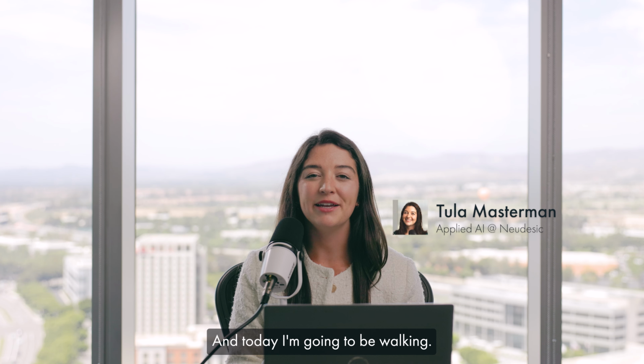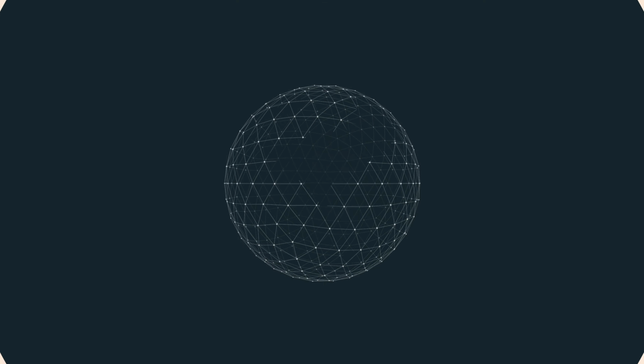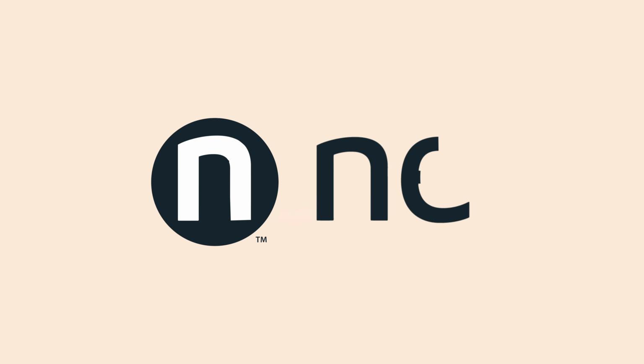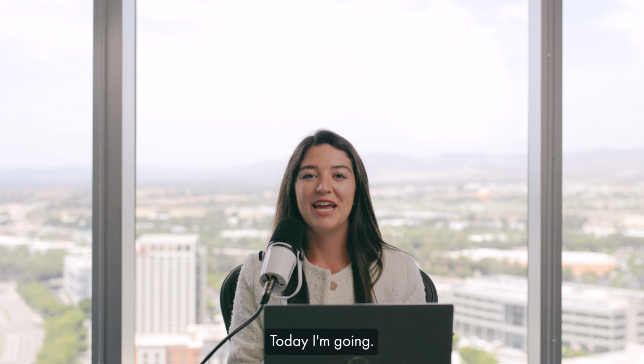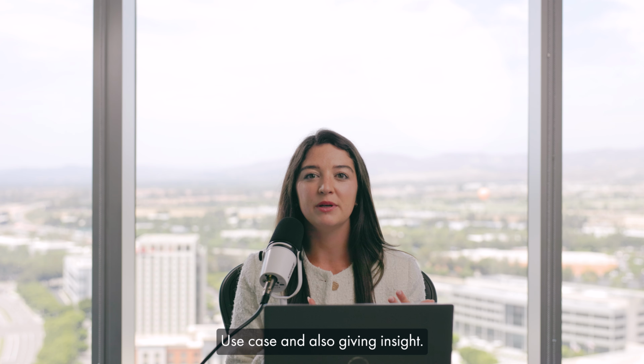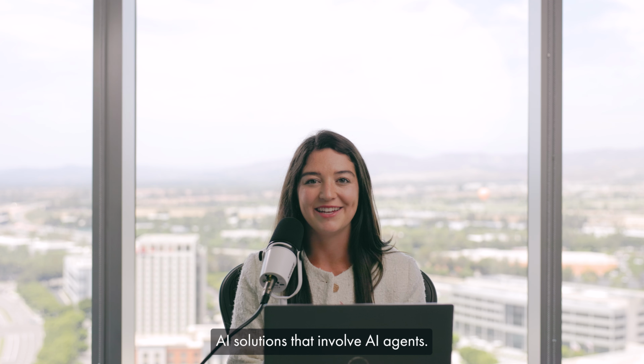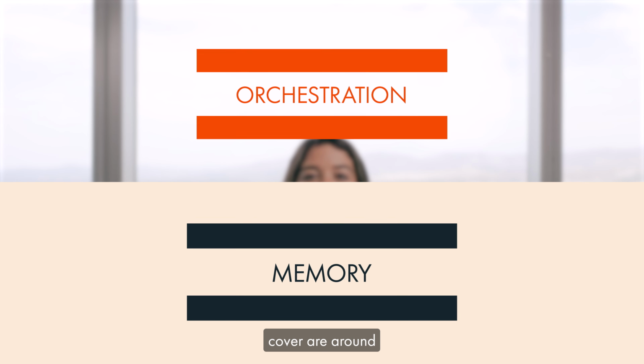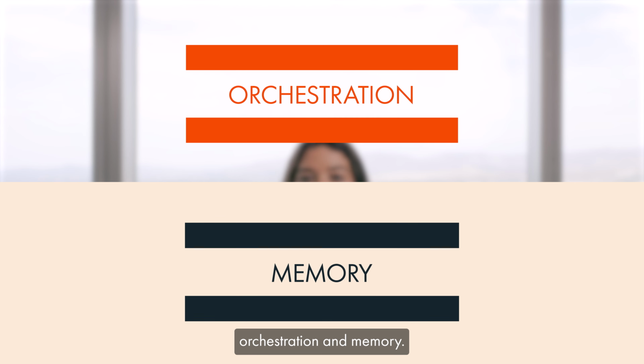And today I'm going to be walking through a demonstration around agentic systems and AI systems as a whole. Today I'm going to be walking through a demonstration around the passenger rebooking use case and also giving insight into how we're thinking about building AI solutions that involve AI agents. The two main things that we're going to cover are around orchestration and memory.